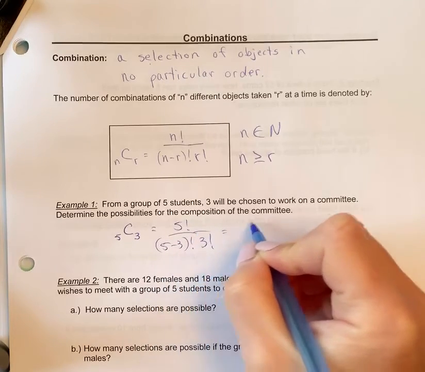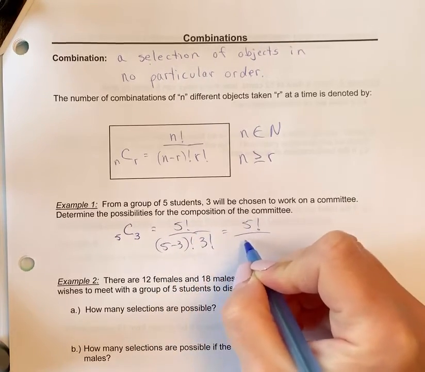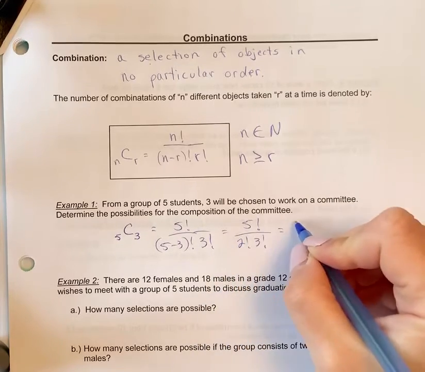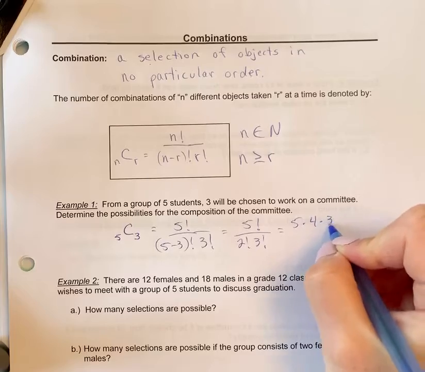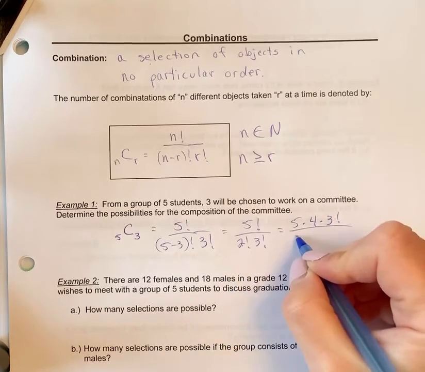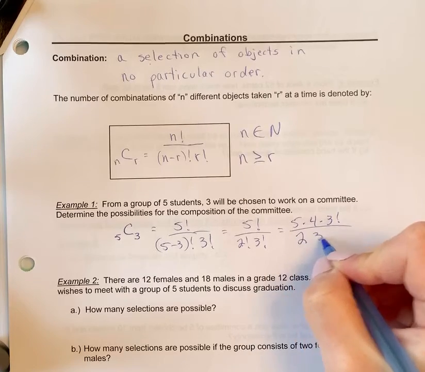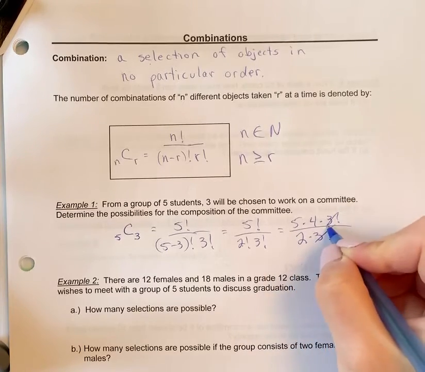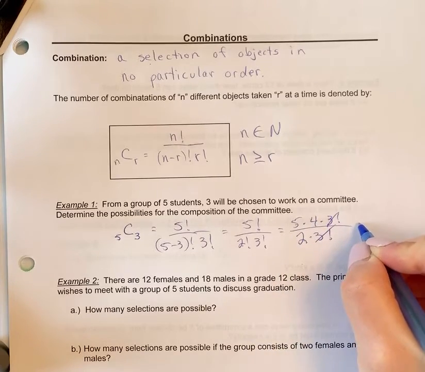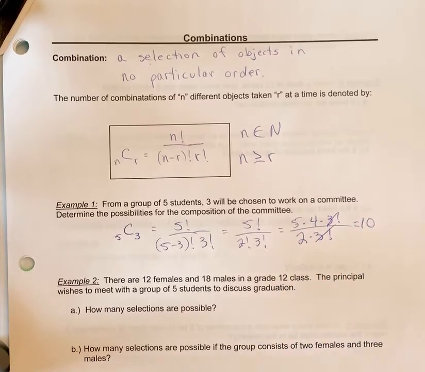So you don't need a calculator for this one. We can simplify this down. 5 minus 3 will be 2 factorial. And I'm going to use my simplification of factorials to simplify that down until I get to the 3 factorial. 2 factorial is just 2 times 1, or 2. The 3 factorials are going to cancel. So I get 5 times 4, so 20, divided by 2. So my answer is 10. Now, we don't need a calculator for this question. If you have larger numbers, you can use a calculator.